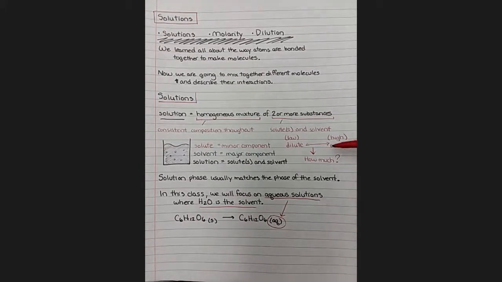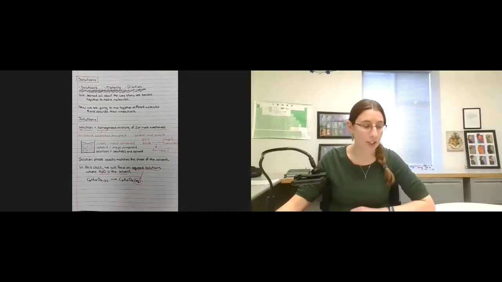Okay, now back to this. We need to know how much solute we have in a particular solution, and there are several ways we can use to measure it, and that is what we are going to talk about in the next video. We will talk about the chemist's favorite way to measure how much of something is in solution, which is called molarity.